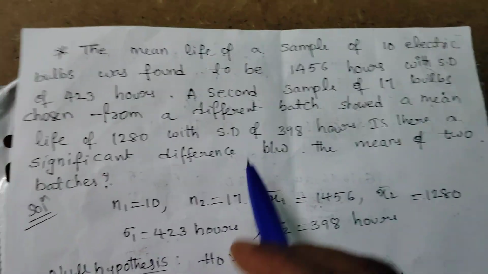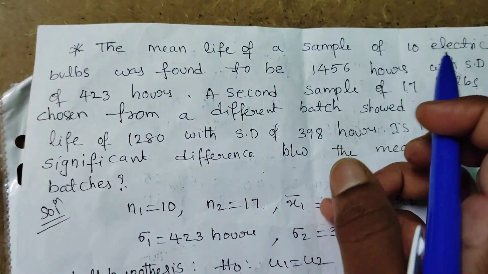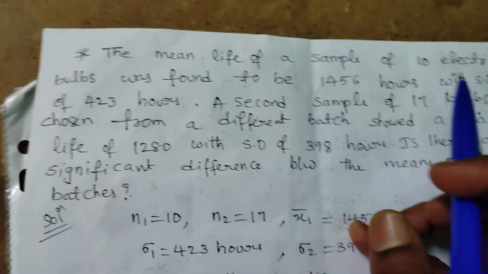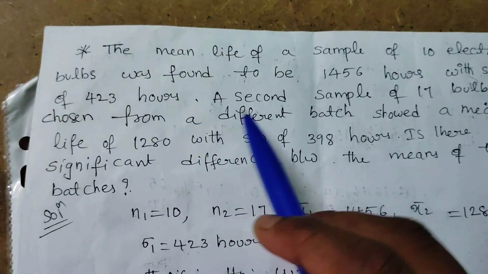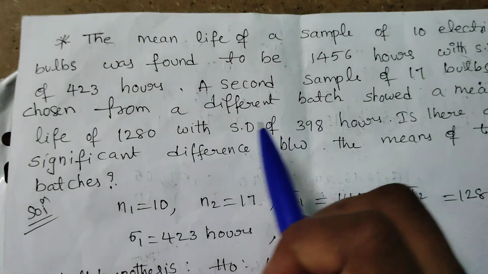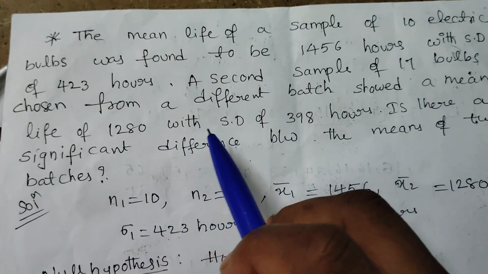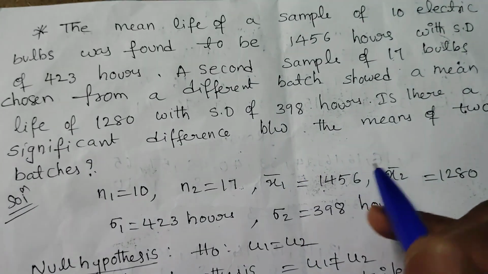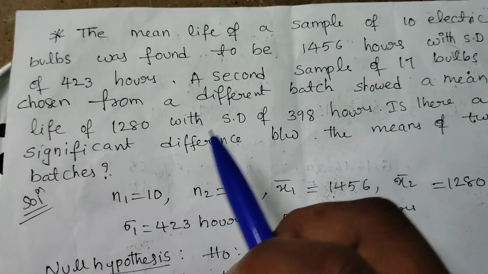Here our question is what? The mean life of a sample of 10 electric bulbs was found to be 1456 hours with SD of 423 hours. A second sample of 17 bulbs chosen from a different batch showed a mean life of 1280 hours with SD of 398 hours. Is there a significant difference between the means of two batches? They are asking.